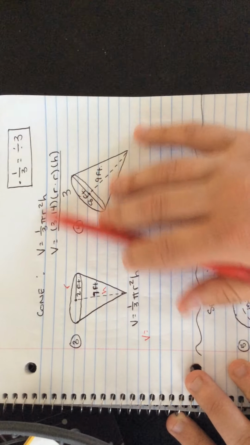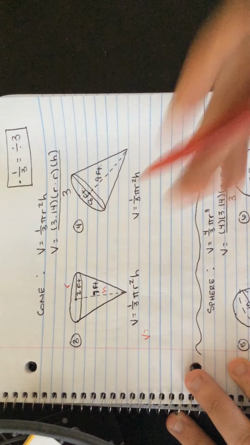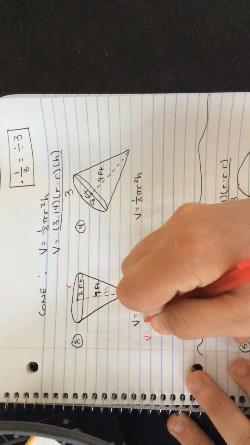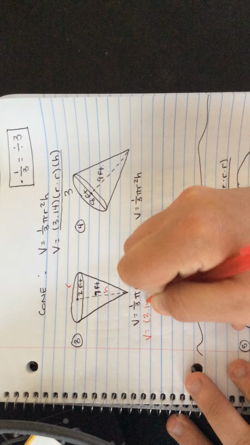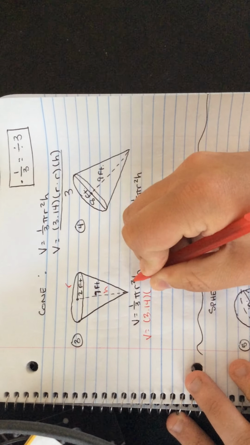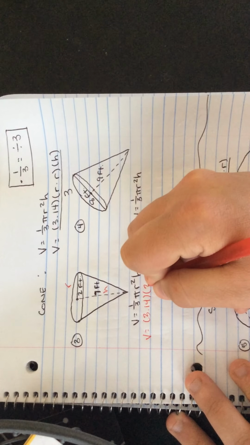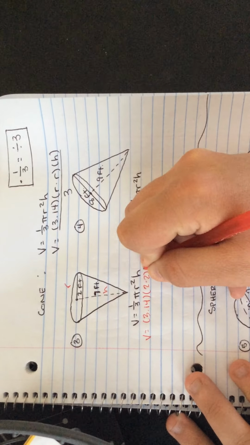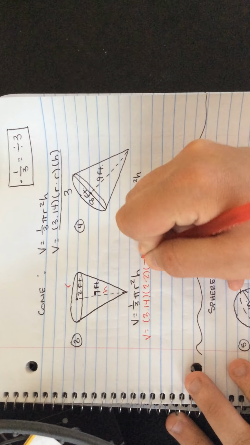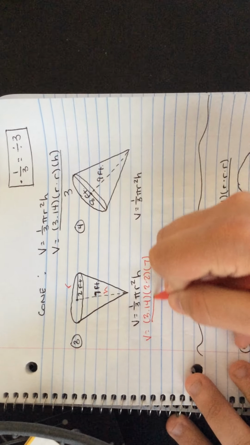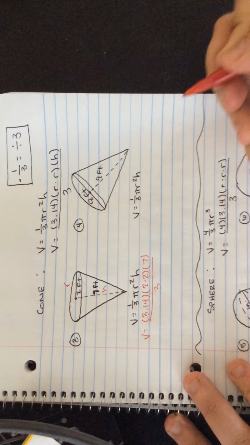And we got this from this, but to me this is easier to put in. So pi, which is 3.14, times radius squared, which is radius times radius. So my radius is 2. So that means 2 times 2. And then times my height, which is 7. And then whatever we get for all that, we're going to divide by 3.